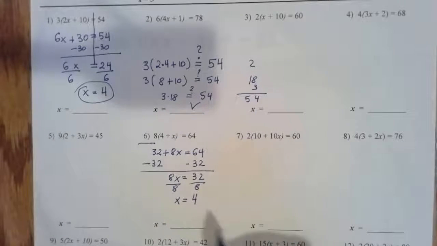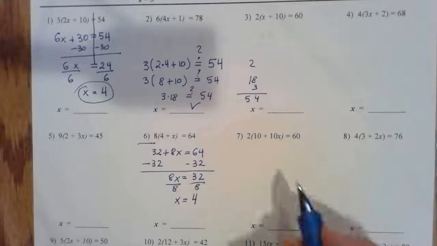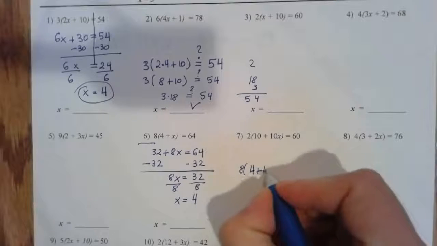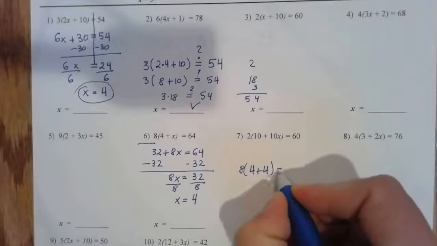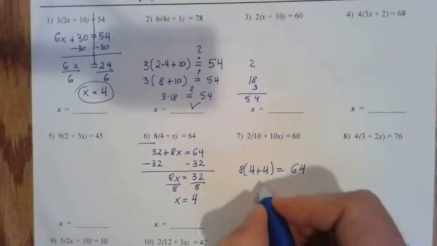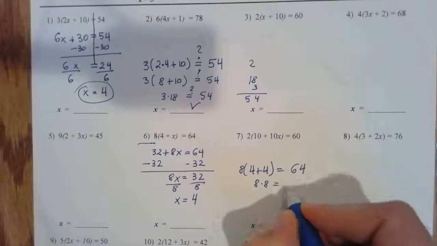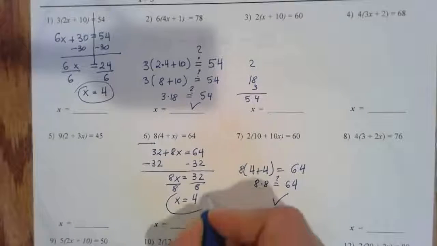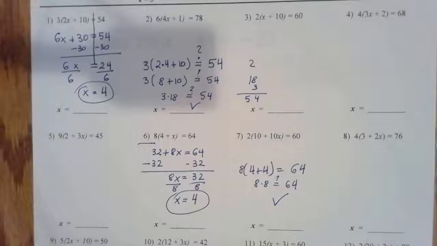Let's see if it works. So I'm going to go back and check. So 8 times (4 plus 4), because that's what my x was. Is it truly 64? In the parentheses, 4 plus 4 is 8. So 8 times 8. Is it 64? I hope you answer yes. Therefore, 4 is my correct answer.